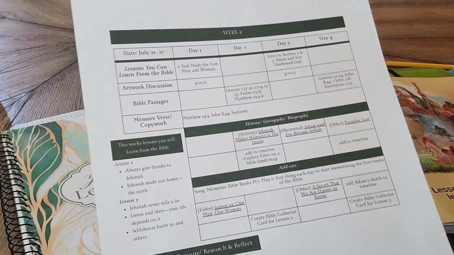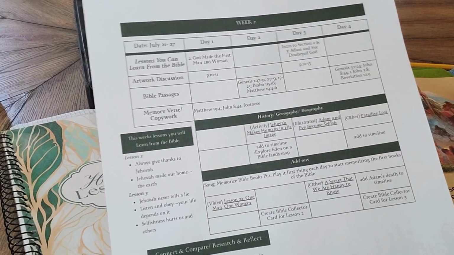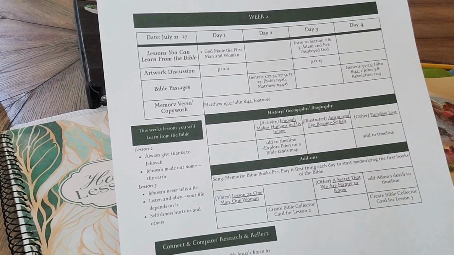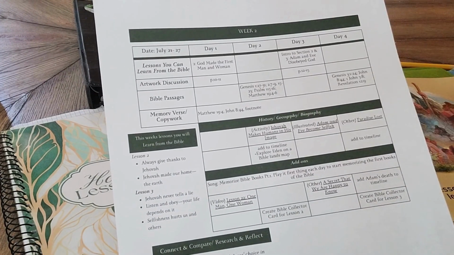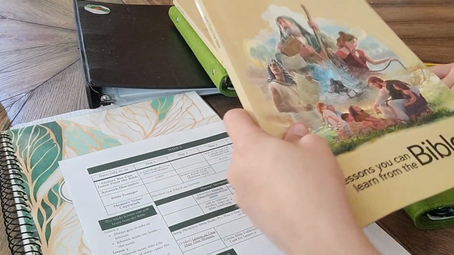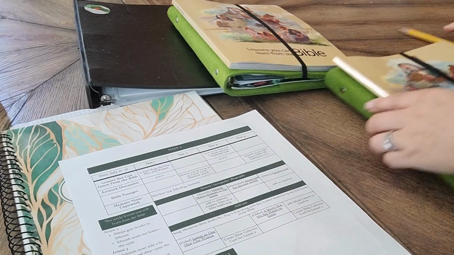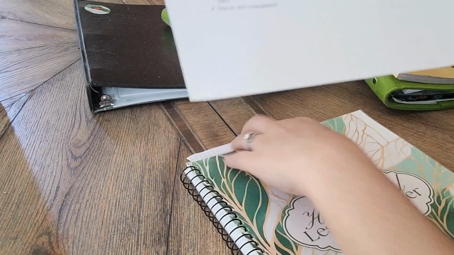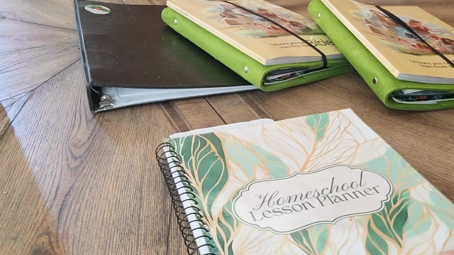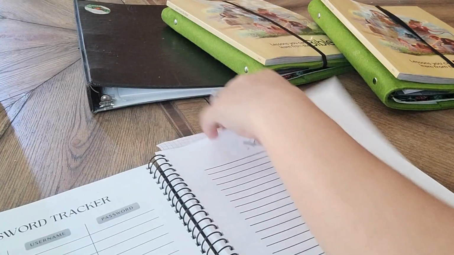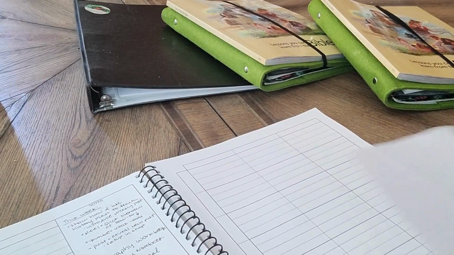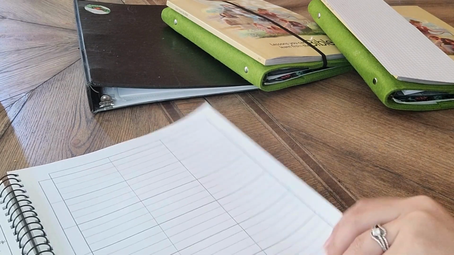So now that I've kind of broken down how these worksheets are laid out, let me get into explaining to you how we organize this in our homeschool. So the first thing that I have been doing each week is taking this freebie and opening up my homeschool lesson planner. And I open up to a fresh week is essentially what I do.